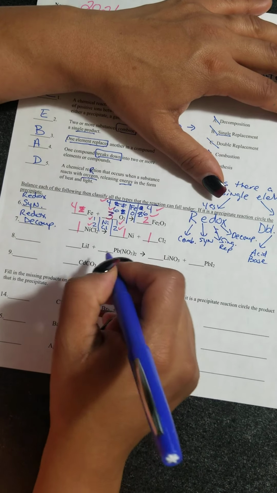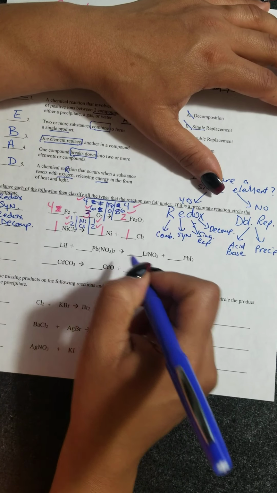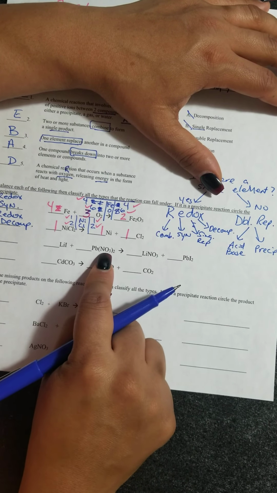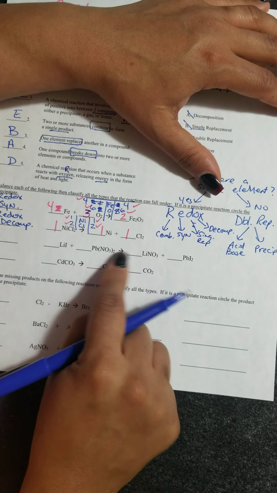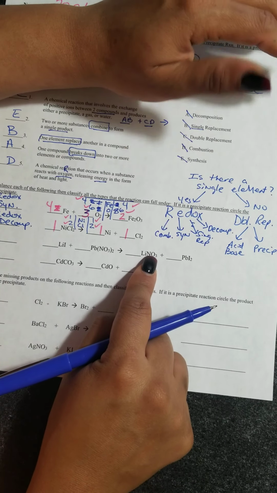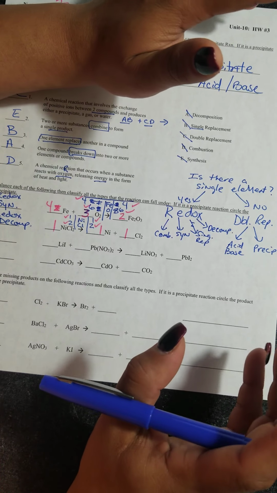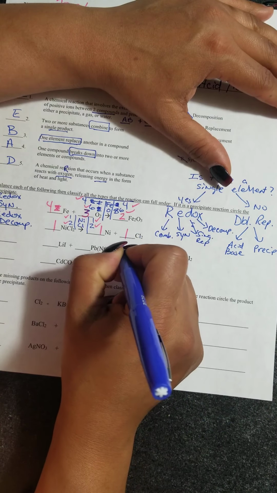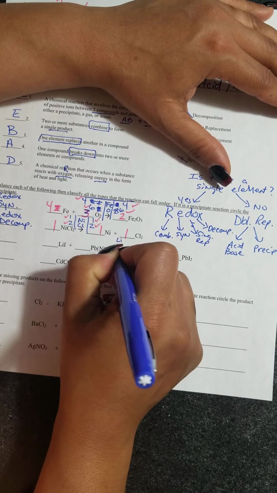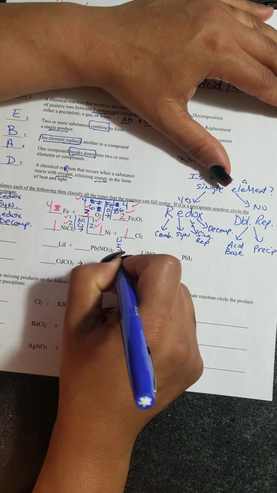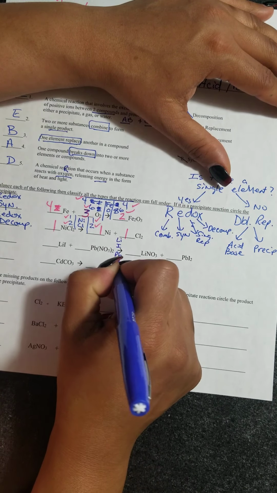I have lithium, iodine, lead, and nitrate. So I have a polyatomic, but look at this. My polyatomic stays bonded together on this side as well. So I'm going to consider the polyatomic as one substance by itself. So lithium, iodine, Pb for lead, and NO3.